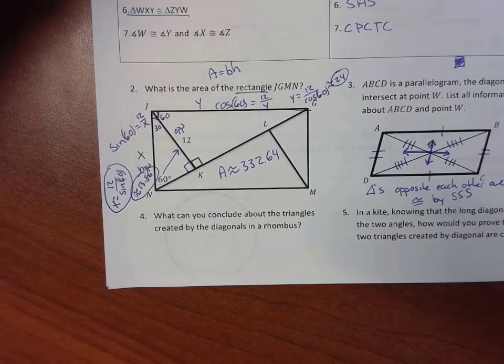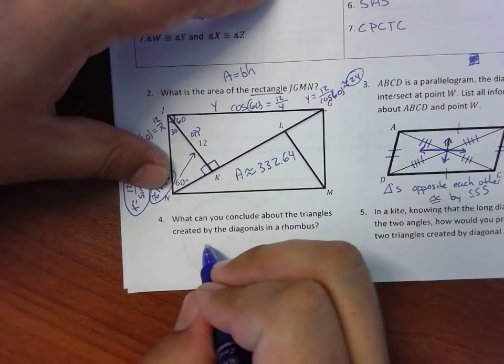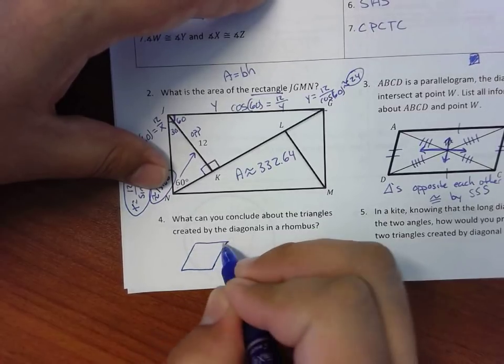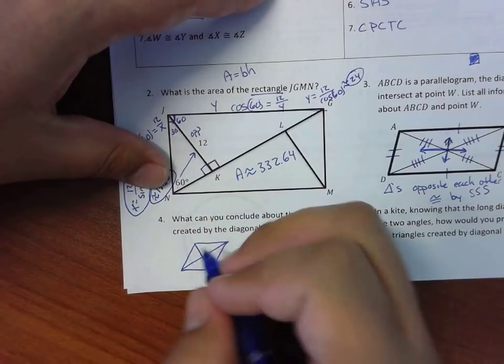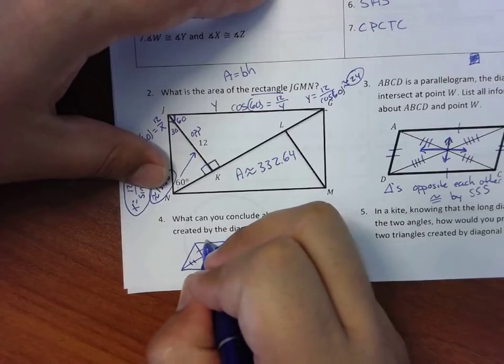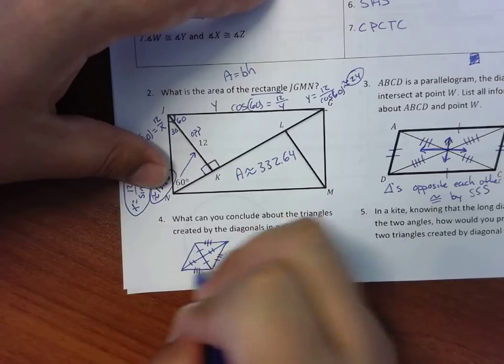What can you conclude about the triangles created by the diagonals in a rhombus? Well, there's no picture this time, so let's draw a rhombus. Let's draw the diagonals. What do we know? Diagonals bisect each other. In a rhombus, all sides are equal.